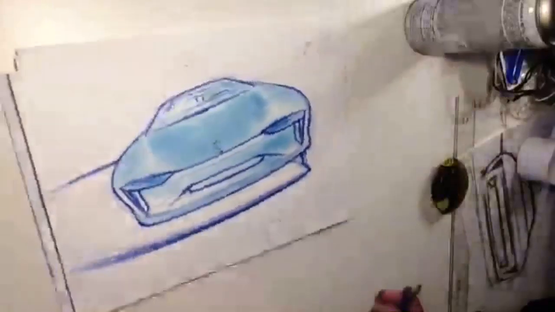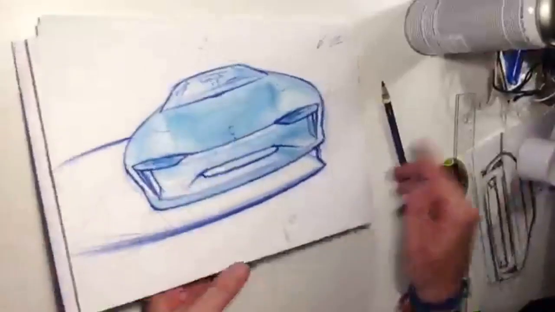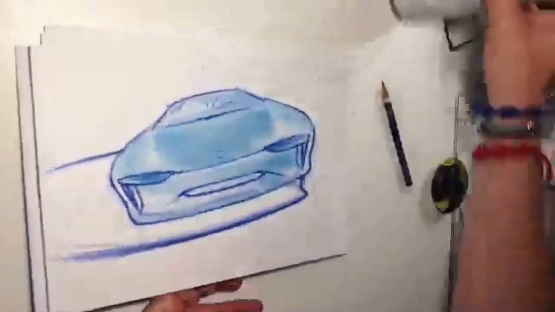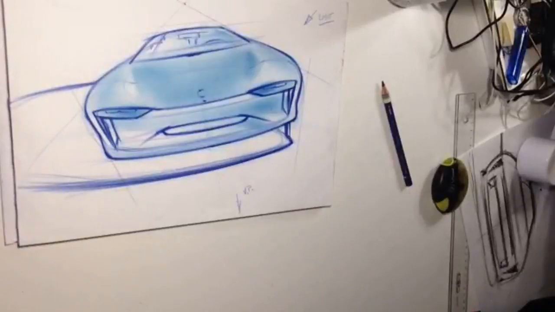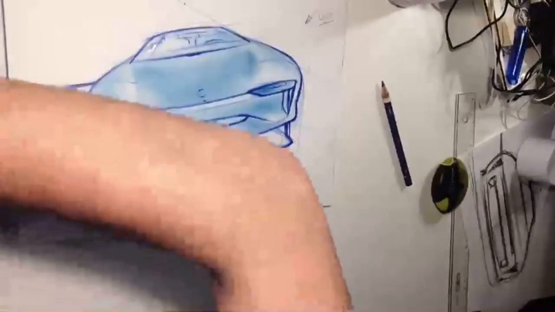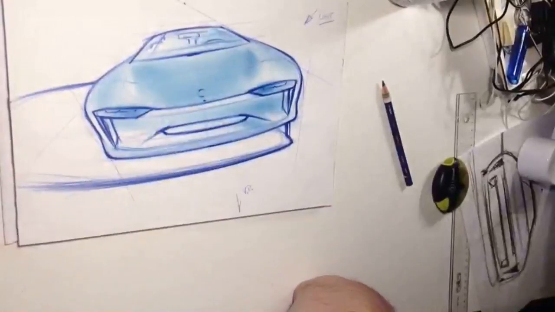So I will spray fix, okay? So let's wait for the spray fix to dry, and then continue to build up the shading, so that we get a really nice effect.